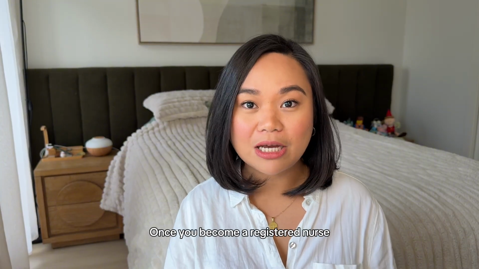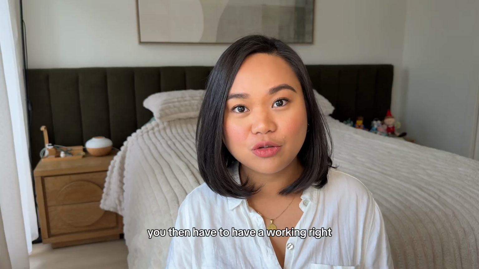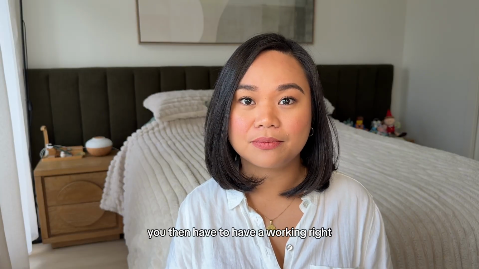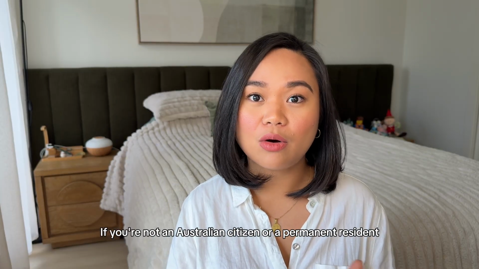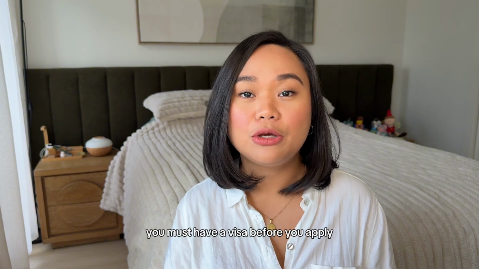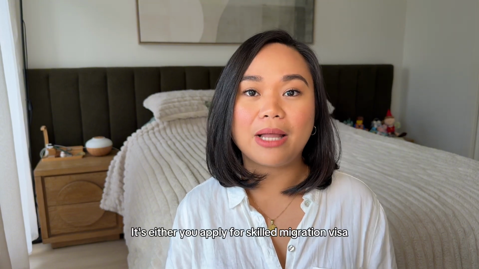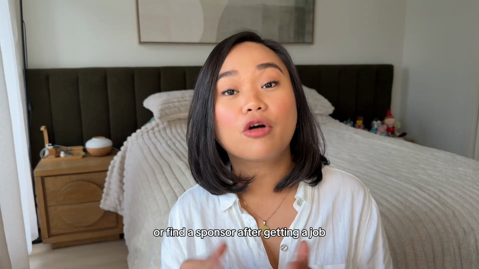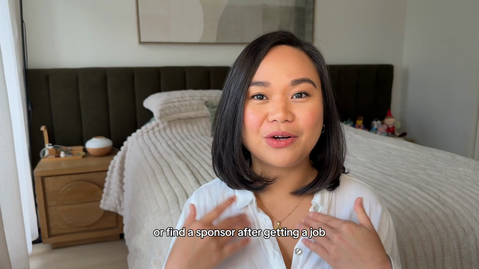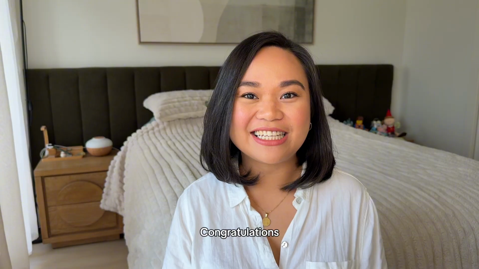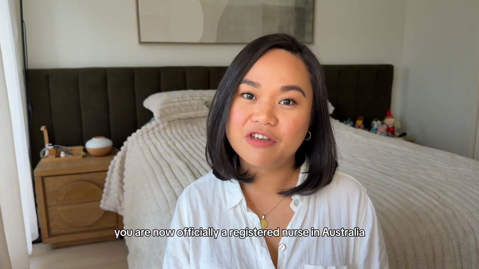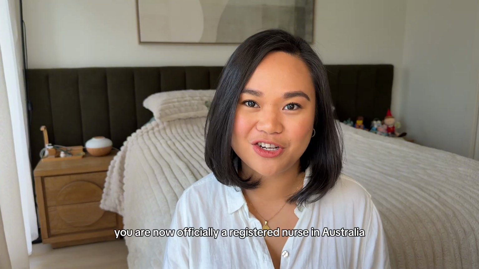Once you become a registered nurse, you then have to have working rights. If you're not an Australian citizen or a permanent resident, you must have a visa before you apply for jobs. It's either you apply for a skilled migration visa or find a sponsor. After getting a job, congratulations! At this point, you are now officially a registered nurse in Australia.